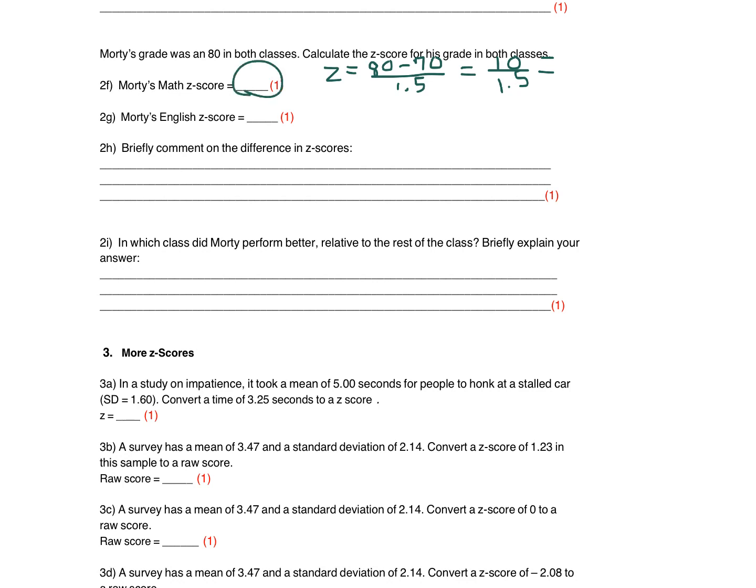And then you're going to do a separate Z-score for the English because his score is still the same. He got 80, but maybe the English average was 71% and the standard deviation was 2.4 or something like that. And you're going to get a different Z score.